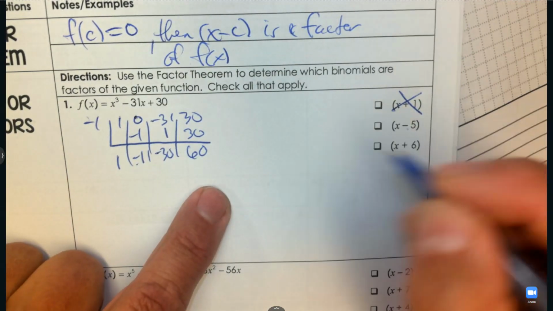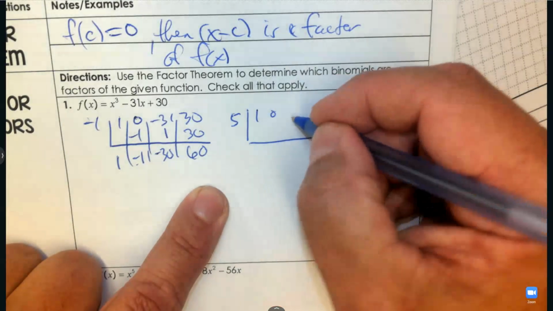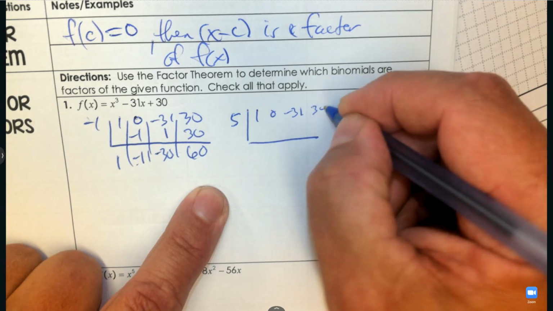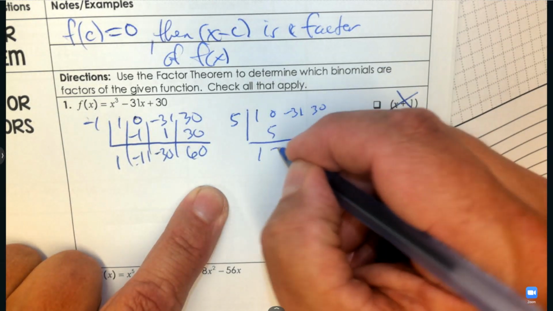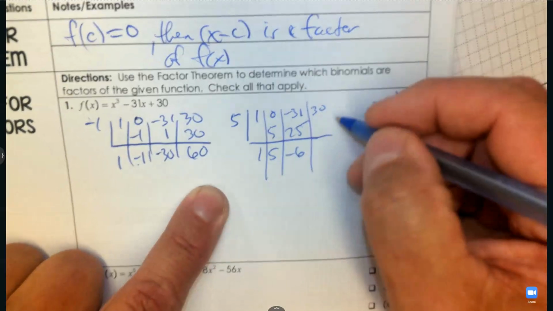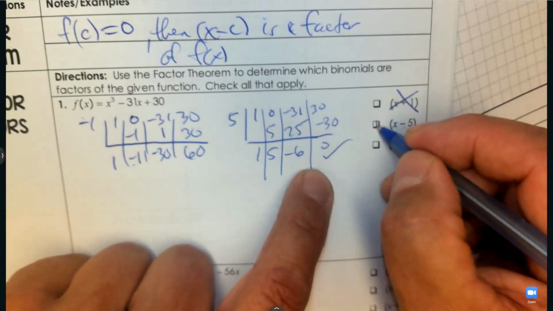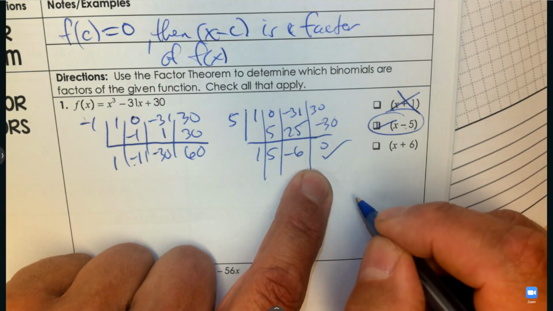Now, what's the 0 from here? Positive 5. Again, 1, 0, negative 31 and 30. So let's put the lines in there so you can see it. This one does give me a remainder of 0. So therefore, this is a factor.